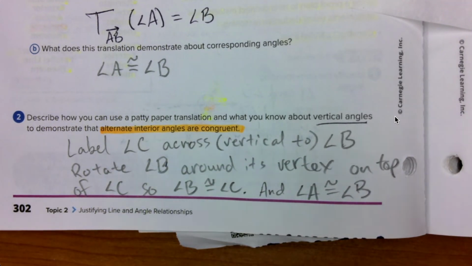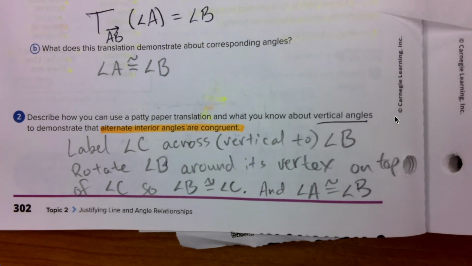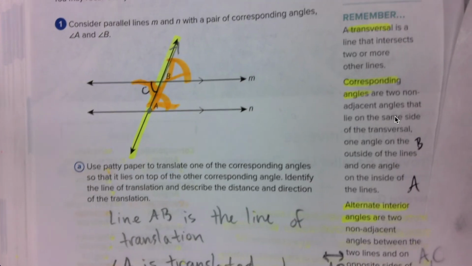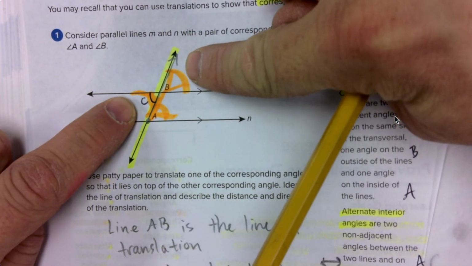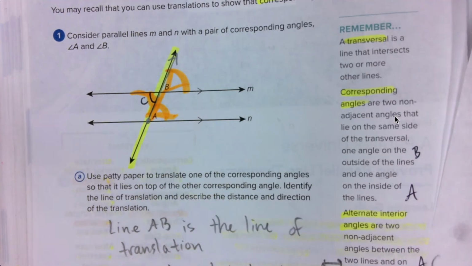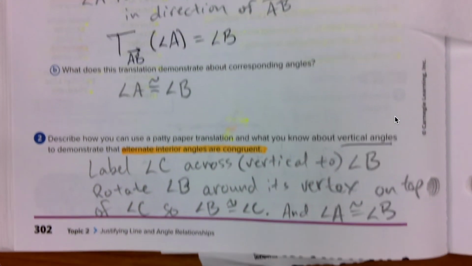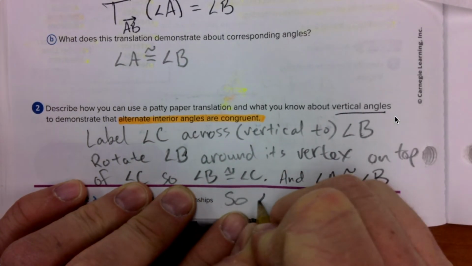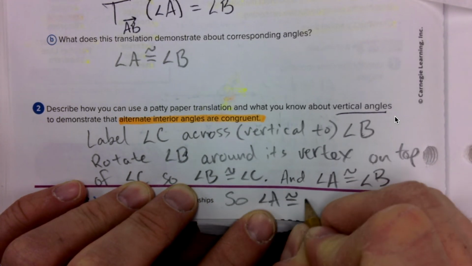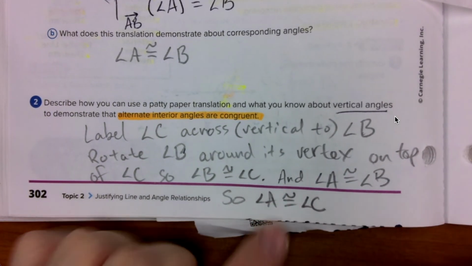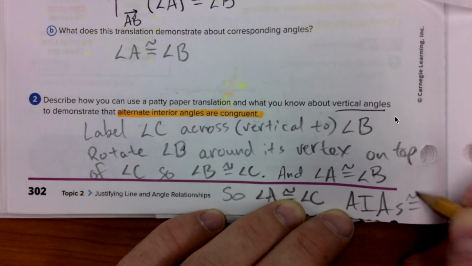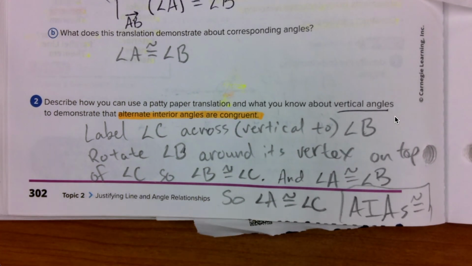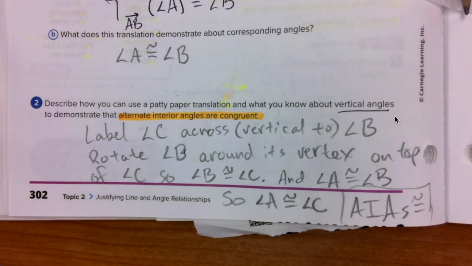So if angle A and angle B are congruent, here you could pause right there, but I'm going to go up to the diagram. If we know that angle A and angle B are congruent, and angle B and angle C are congruent by vertical angles, then it must be true that angle A is congruent to angle C. And angle A and angle C are alternate interior angles, and they are congruent. That's a little informal proof for you all as we finish out the crisscross applesauce getting started, page 302 video.